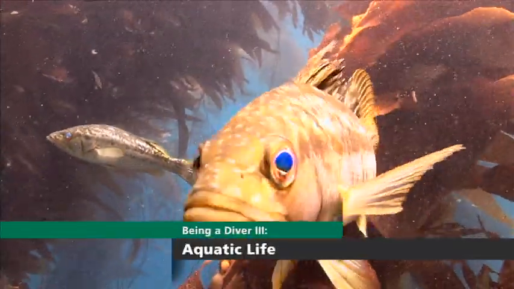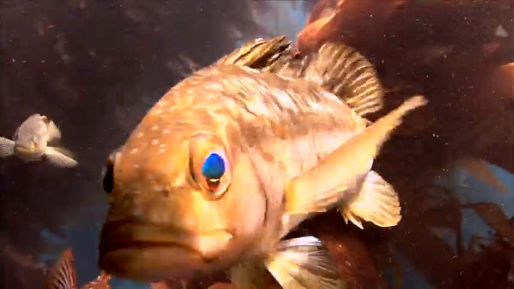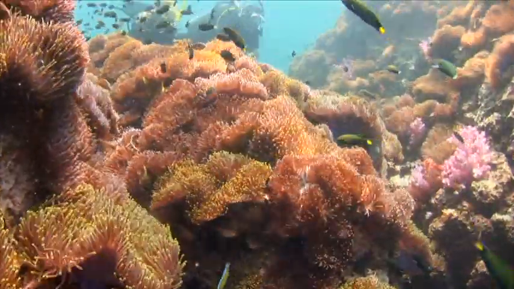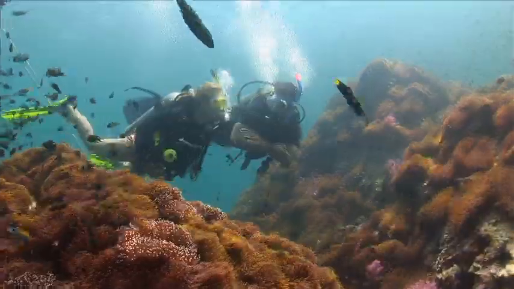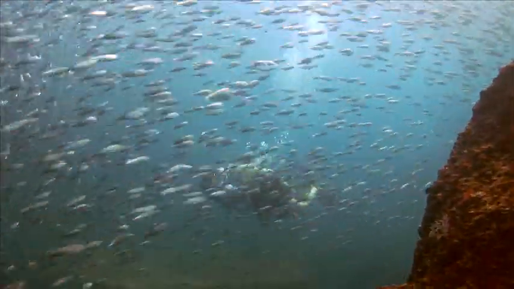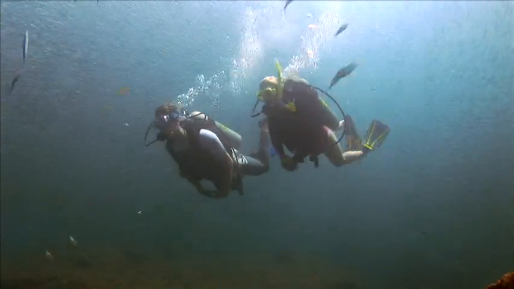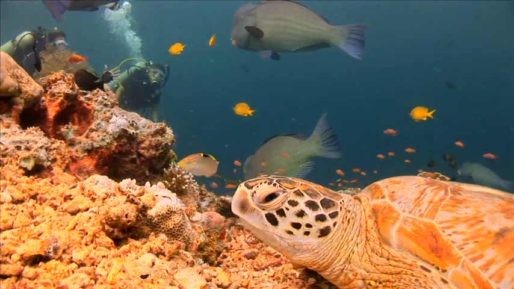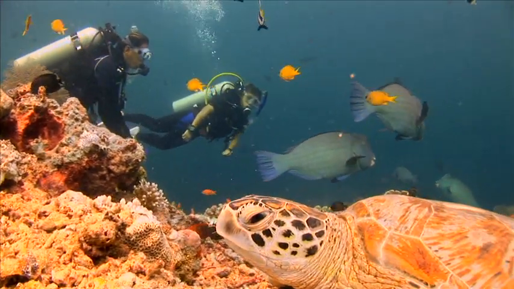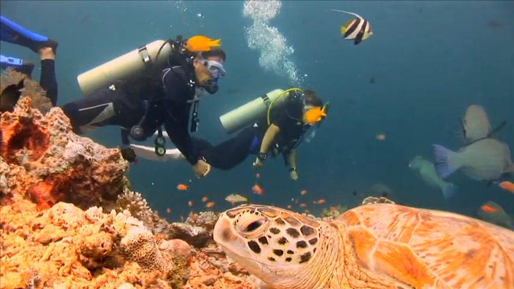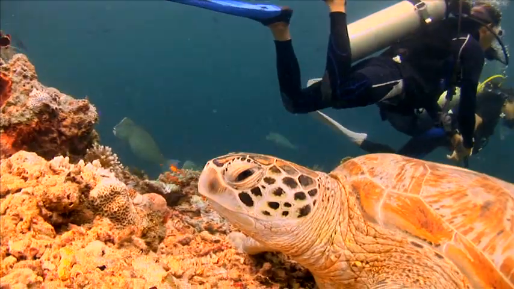The unique life you see underwater is one of diving's special appeals. It may be your main reason for diving. Most aquatic organisms are fascinating, beautiful, and harmless. As a diver, your interactions can be passive or active. Generally, interact passively, which means leaving aquatic life undisturbed. Swim slowly and smoothly, sensitive to the underwater world around you. The less you disturb, the more you see.